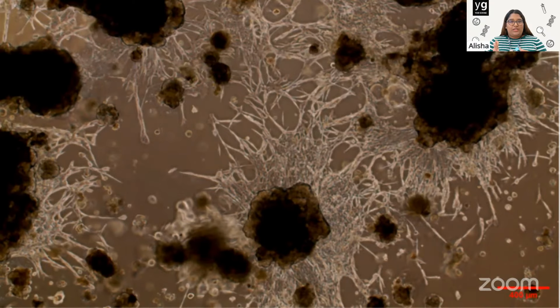Now that fusion is the building block of the placenta. Sometimes you don't get that fusion that happens very healthily, in which case it can lead to downstream pregnancy-related diseases such as sudden miscarriages, ectopic pregnancies, placental fetal growth restriction. So you can get syndromes like that occur.